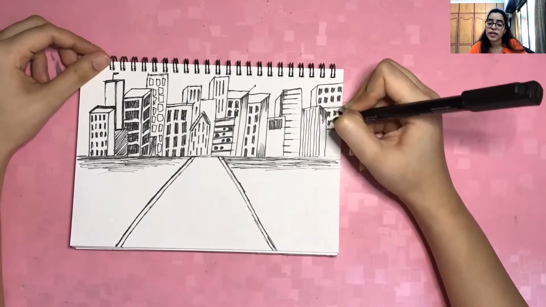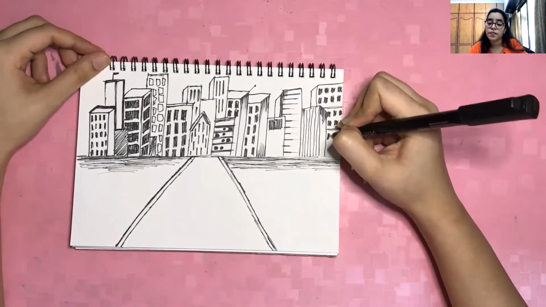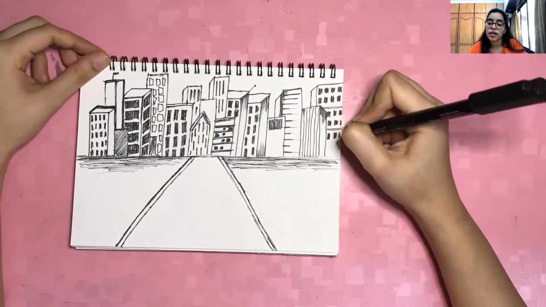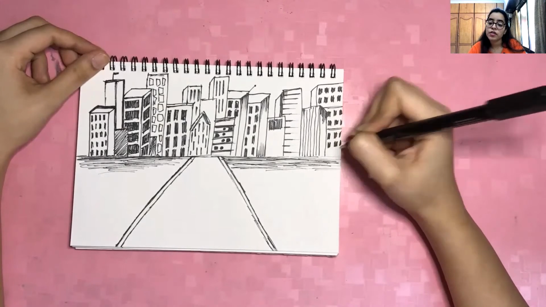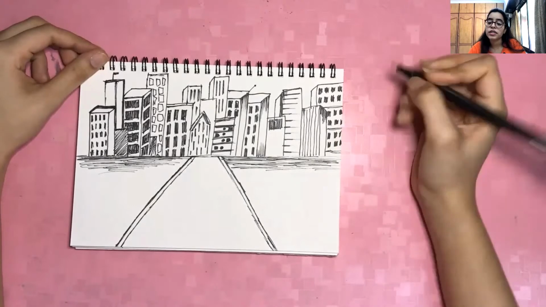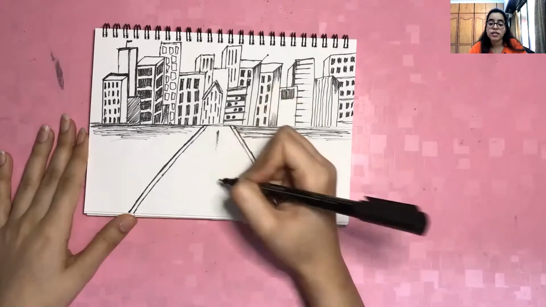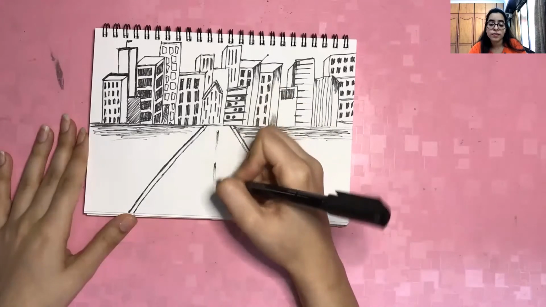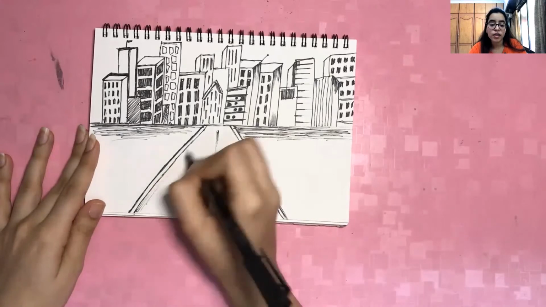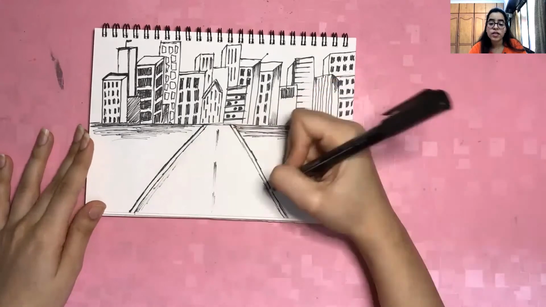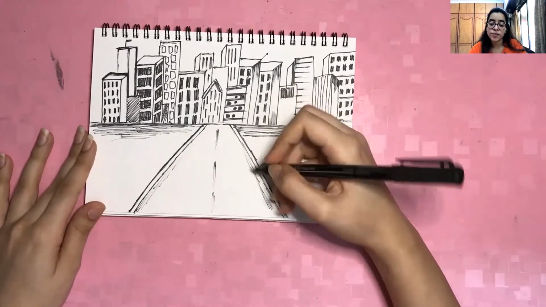Okay, let's continue with the windows, almost onto the last building. If you see, I'm not being very perfect with the windows as well. I'm just simply creating a cluster of lines. Let's add this line to the central road to make it look a little more detailed. So that was the road that we created right in the center.